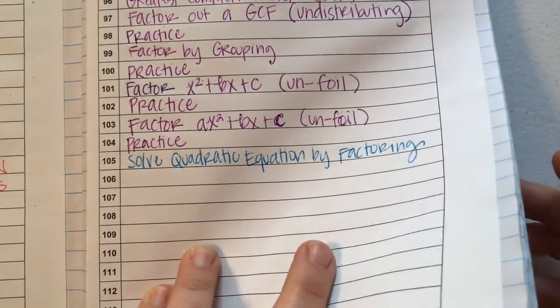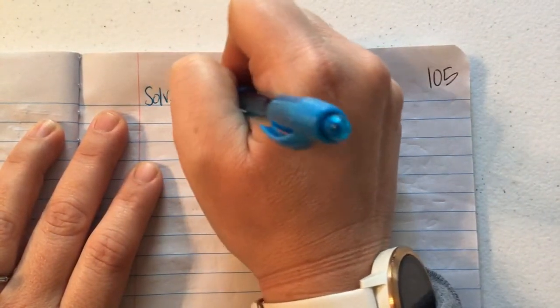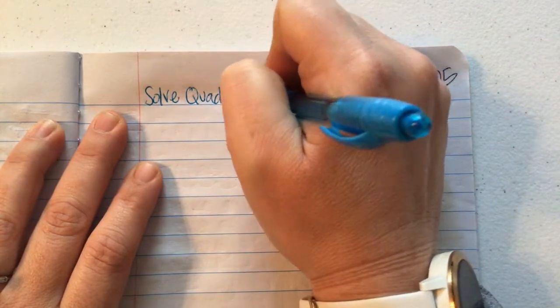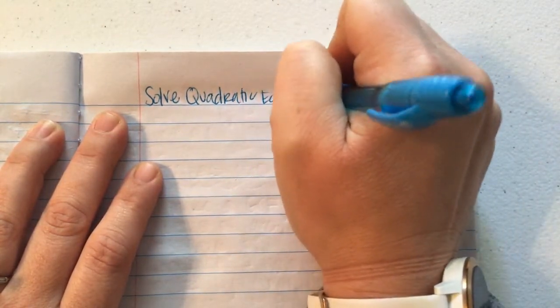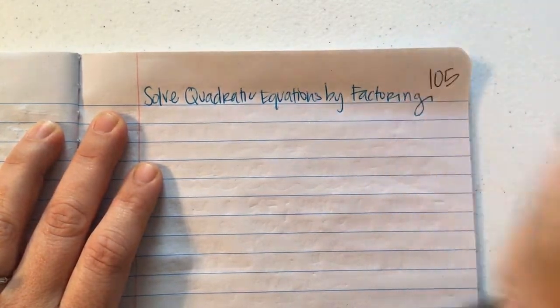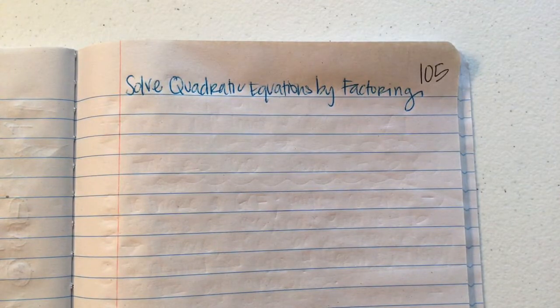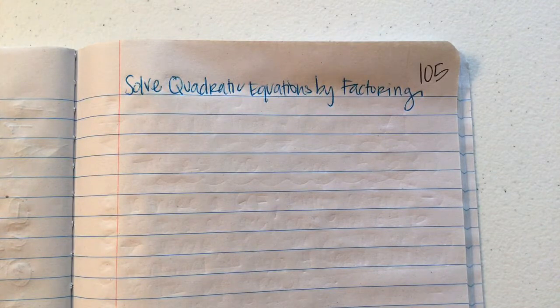So let's go to page 105 and let's solve quadratic equations by factoring. And we're going to start out slow and steady. There may be an A value. Maybe we'll even do some that don't have an A value. Maybe we'll do a couple that are pretty easy without an A value to begin with. And then we'll just build on that in our notes.